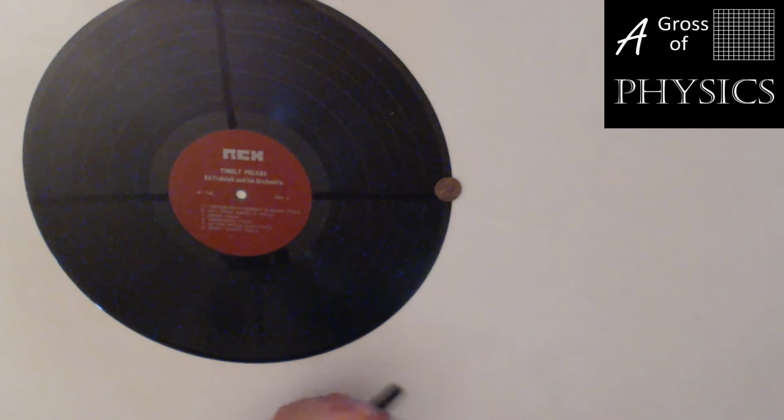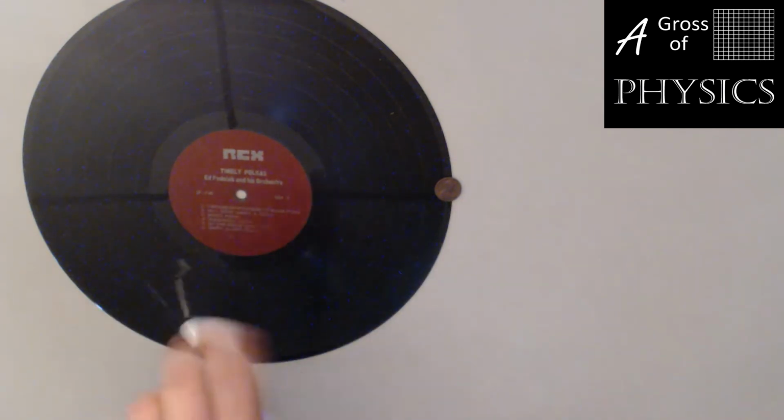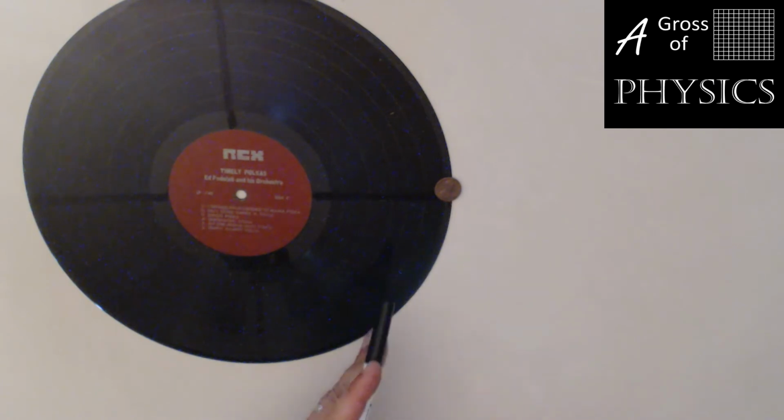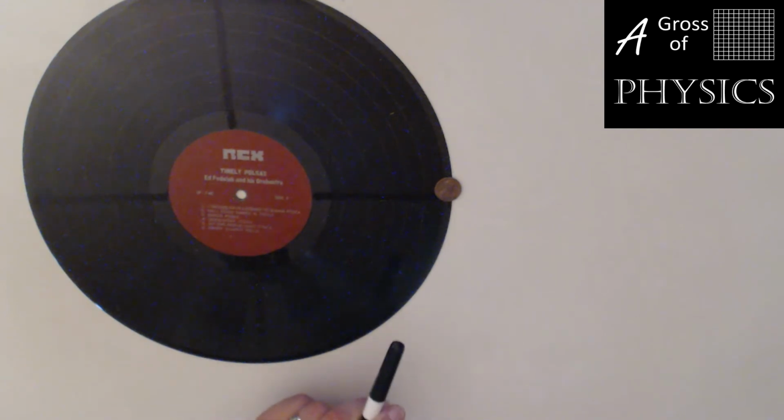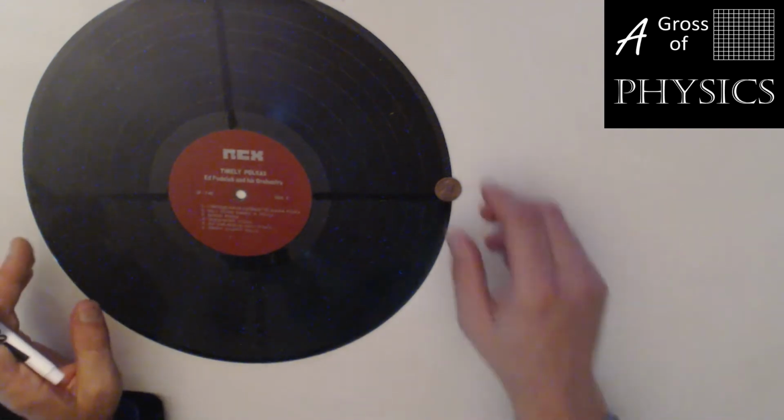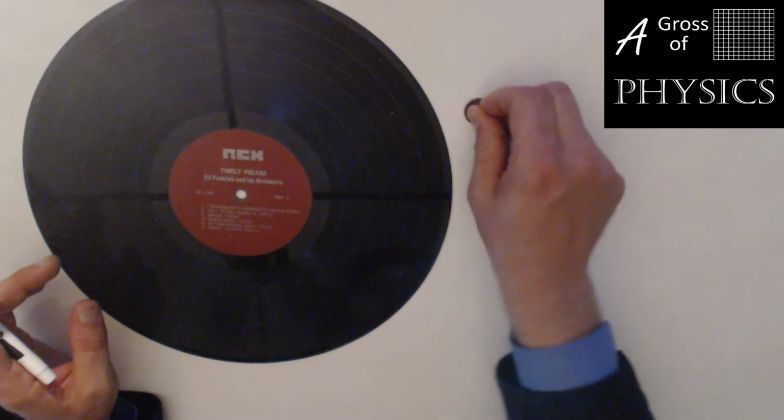So in this case, what we're going to see is, if I place this penny here and I have the record spinning, and of course I can't have the needle on the record or else it's going to run into the penny, will the penny fly off? I have to estimate a few things. First of all, I needed to know the mass of the penny. And second, I needed to know what the coefficient of friction was going to be.